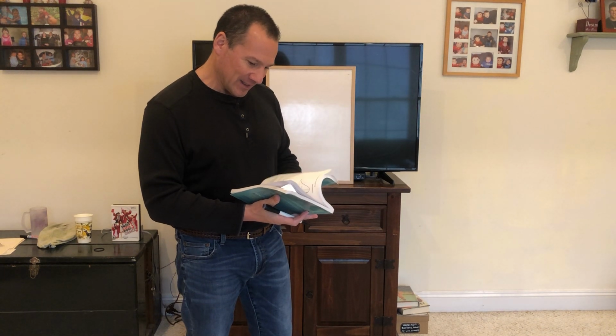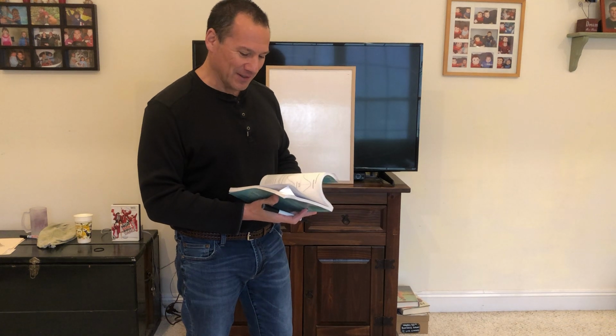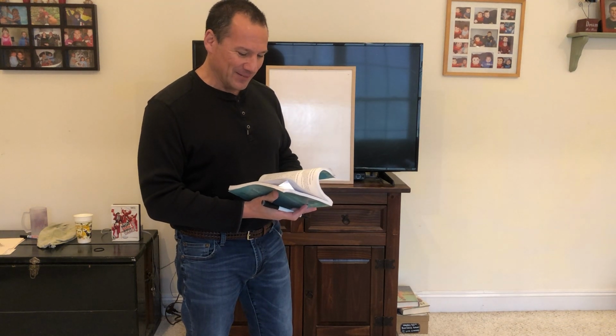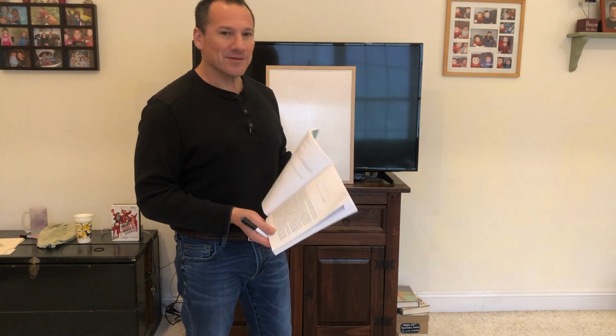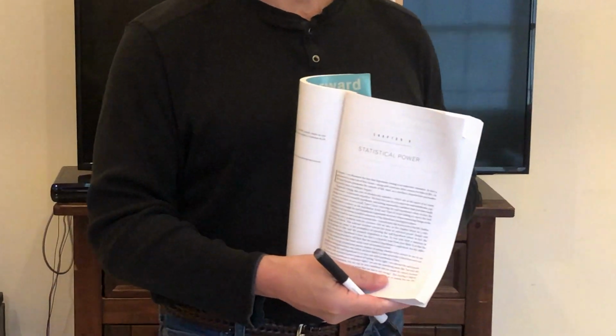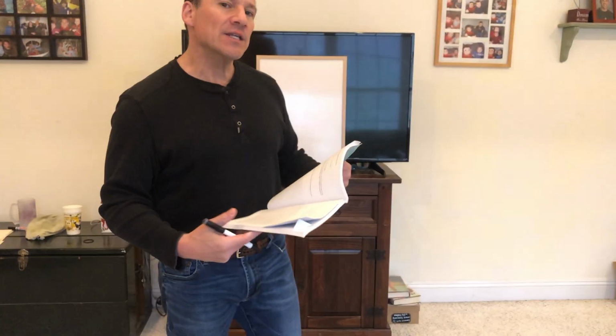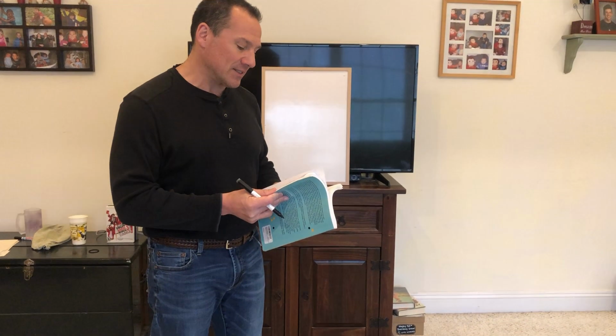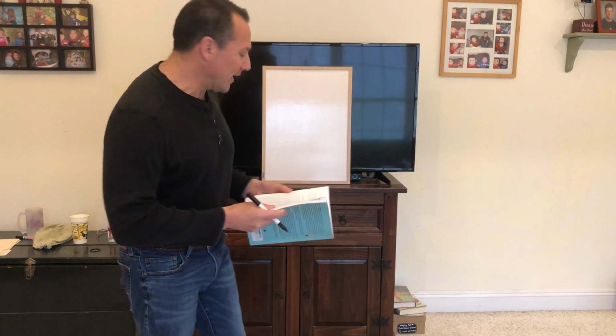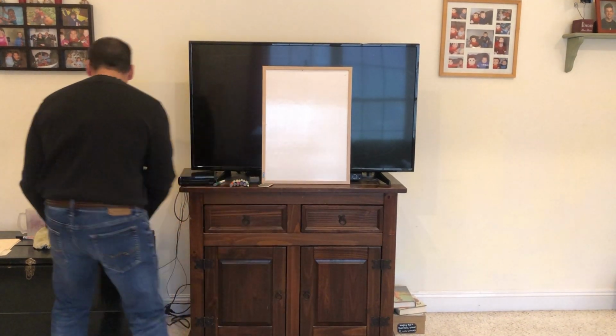Chapter 9 is a special chapter. I don't think I say that about every chapter, but even if I do, this one really is a special chapter. Chapter 9 is on something we call statistical power. Statistical power is different in a lot of ways than the other hypothesis testing concepts that we have gone over.